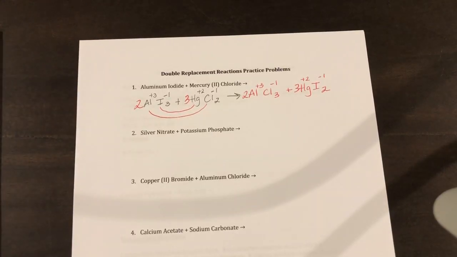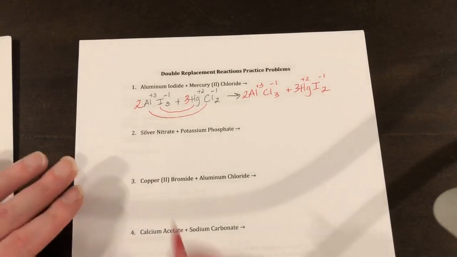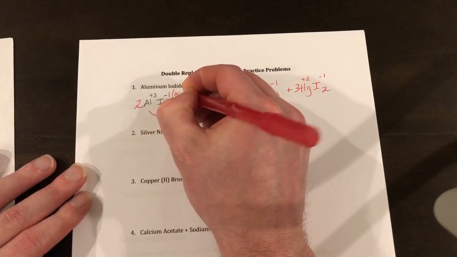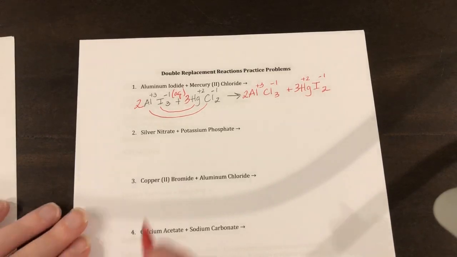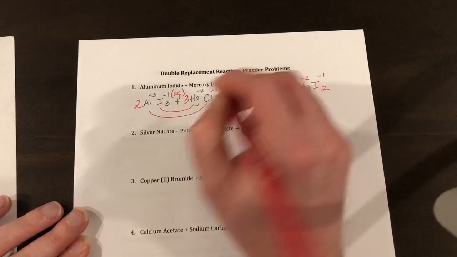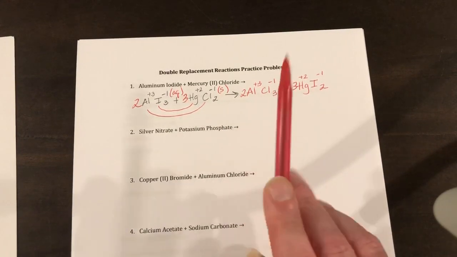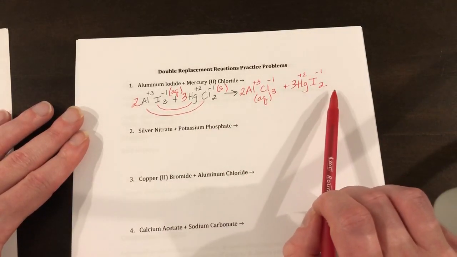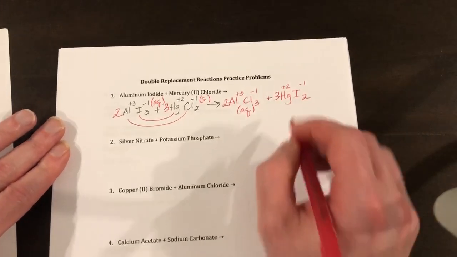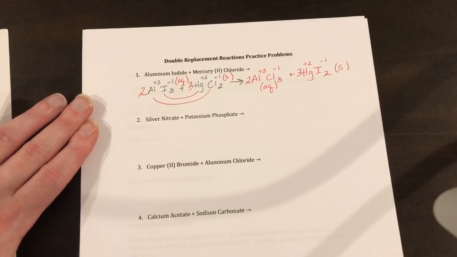Now our last step is to do our solubility rules. So all compounds containing I are soluble except for silver, mercury, lead. So we write AQ past it. Okay, all compounds containing Cl are soluble except for silver, mercury, lead. Okay, so this is going to be a solid. All compounds containing chloride are soluble except for silver, mercury, lead. Going to be soluble. All compounds containing I are soluble except for silver, mercury, lead. Okay, so that's what our reaction looks like.